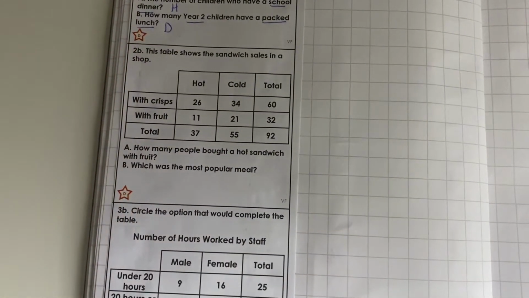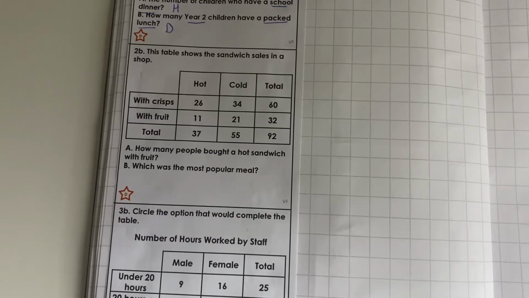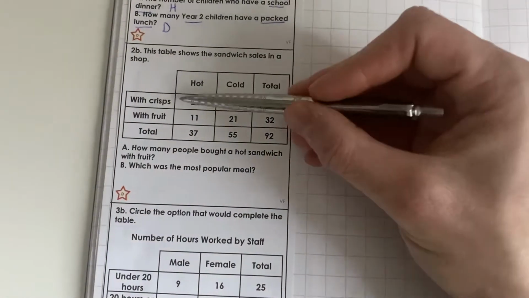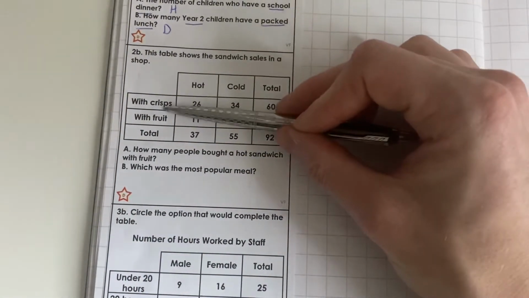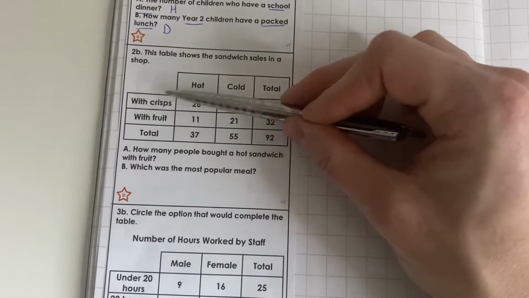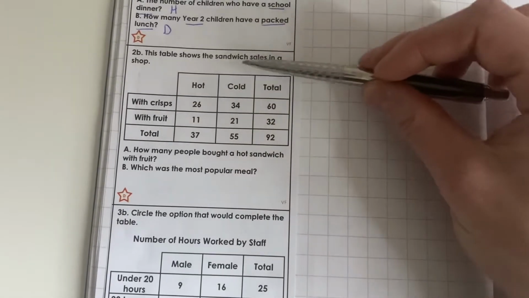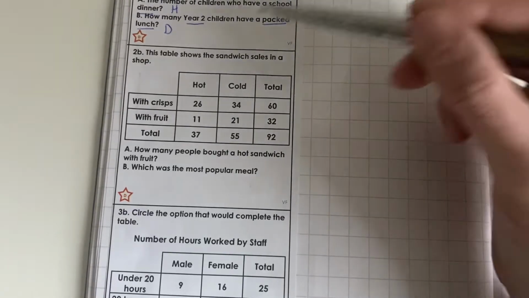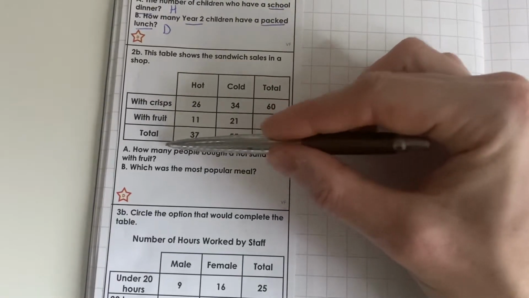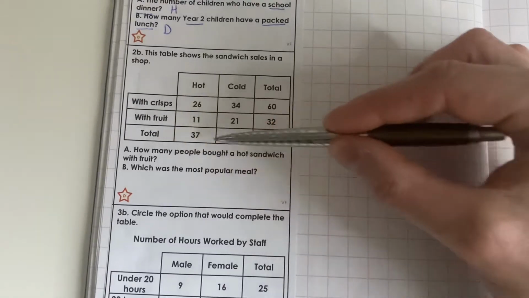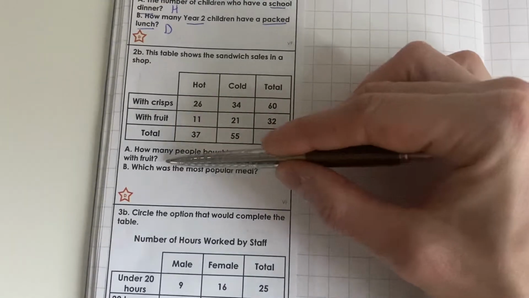Our next question. This table shows the sandwich sales in a shop. So we've got with crisp or with fruit. So the sandwich is sold with either crisp or fruit, and whether they have hot or cold sandwiches. The first question we've got is, how many people bought a hot sandwich with fruit?